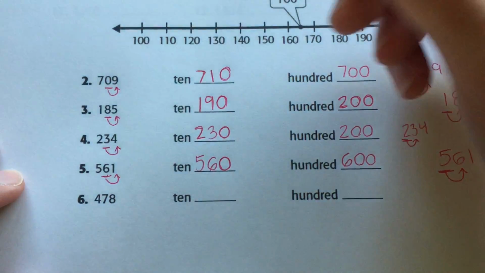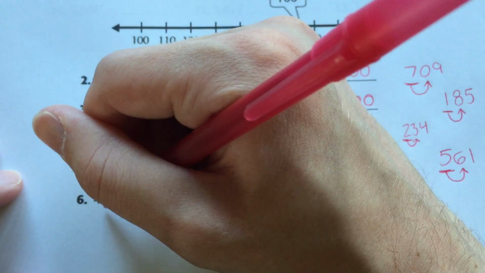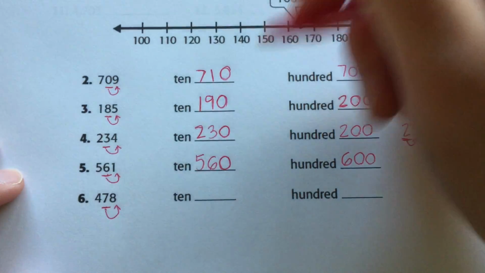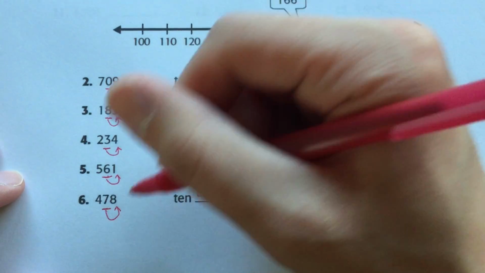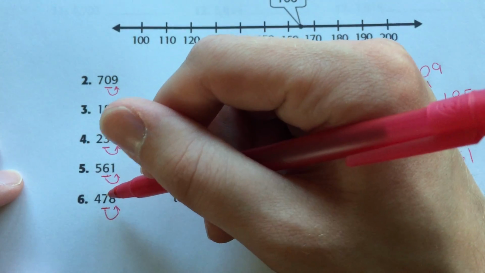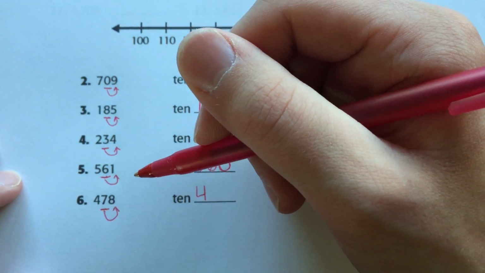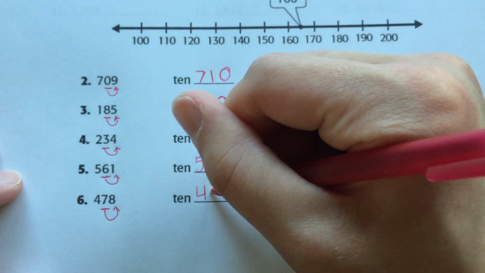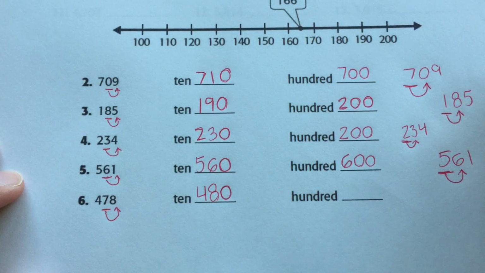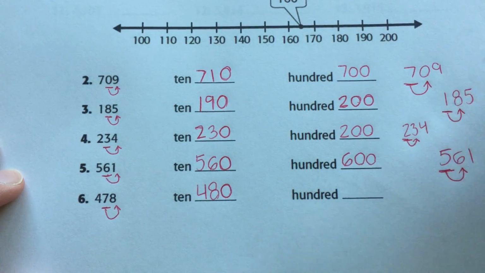Okay, next one, number 6. We have 478. We're looking at the tens. That 8 is going to tell us what we're going to do. 4 stays the same, but does that 7 stay the same or does it go up by 1? Well, 8 falls between 5 and 9, so that 7 is going to turn into an 8. It's going to increase by 1. And everything else after turns into a 0.